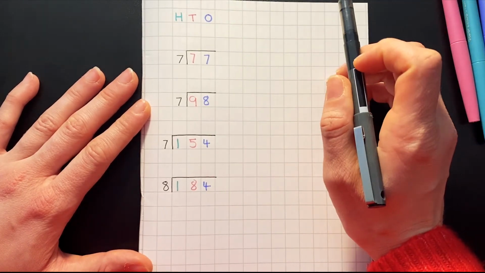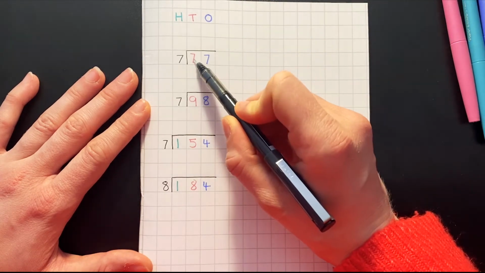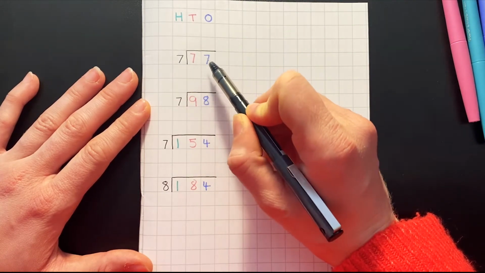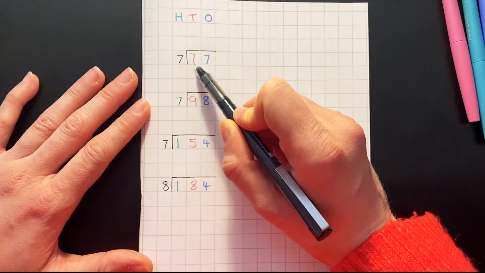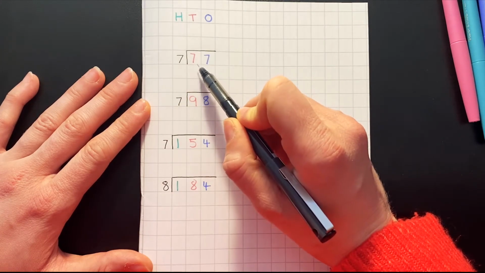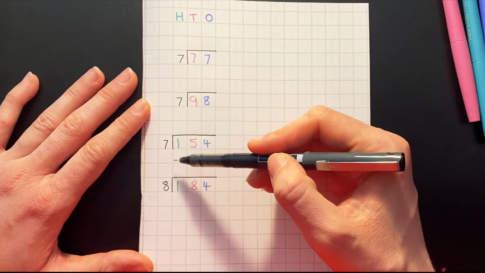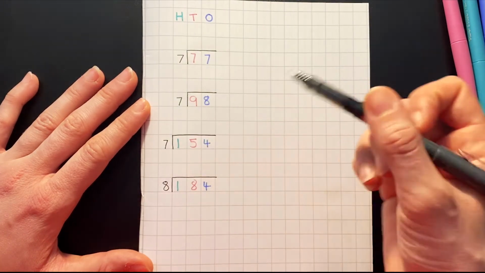Now, when we are using the bus stop method, we will always start on the left-hand side. So for this question, 77 divided by 7, we will ask about the tens first. But down here, for 154, we'll ask about the hundreds first, okay?